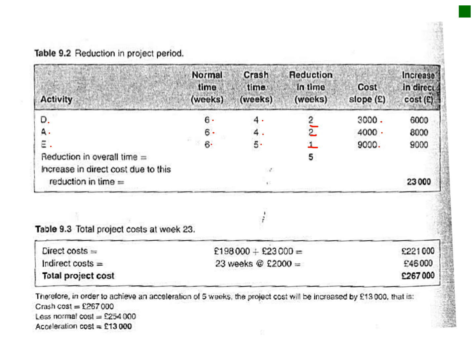Okay, so for the number of weeks that we're reducing, 2 times 3,000 is 6,000, and 2 times 4 gives us 8,000, and 1 times 9,000 gives us 9,000.